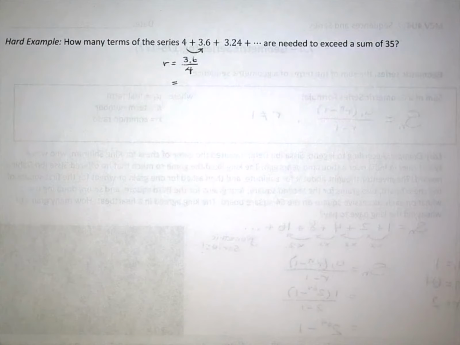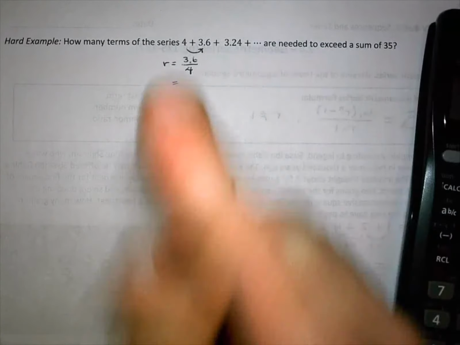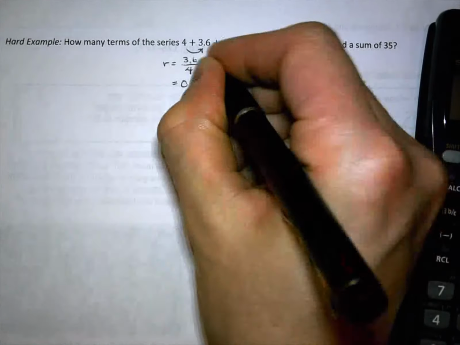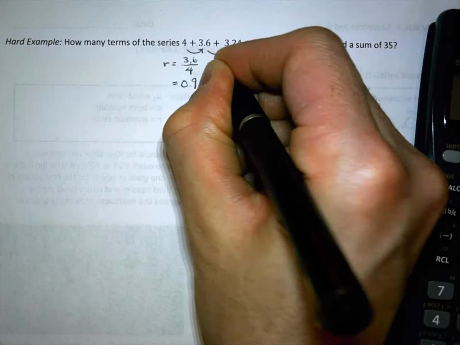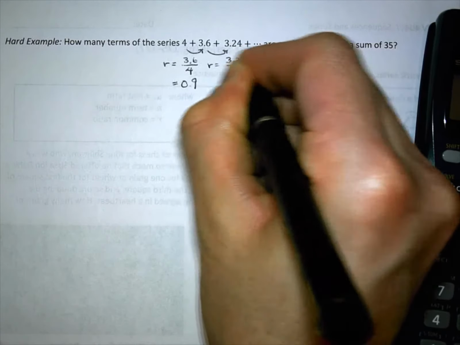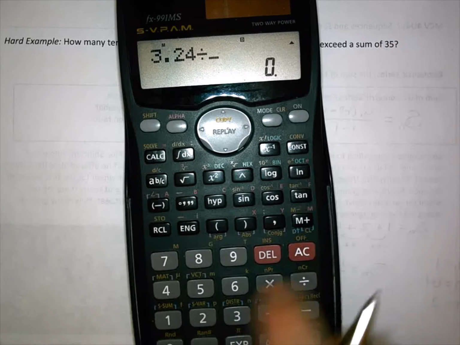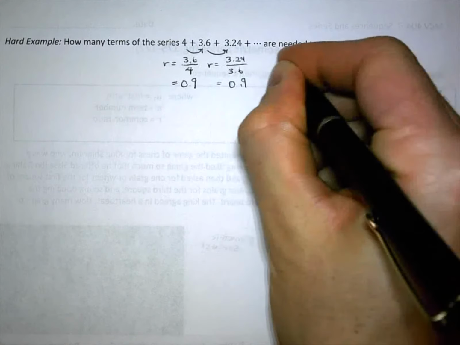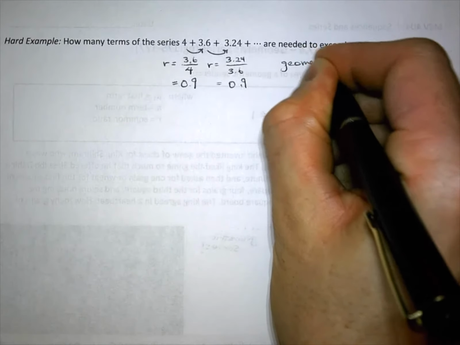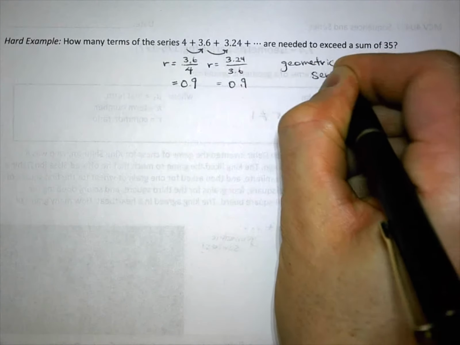I get 3.6 divided by 4, which is 0.9. Does that check out? What about over here? 0.9 as well. So I can state confidently that this is a geometric series.